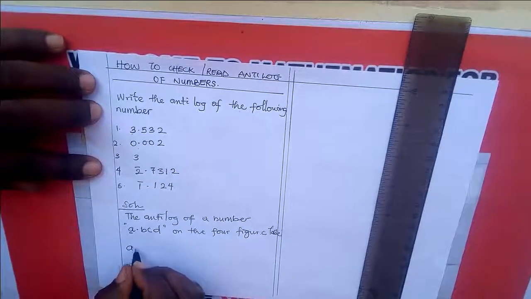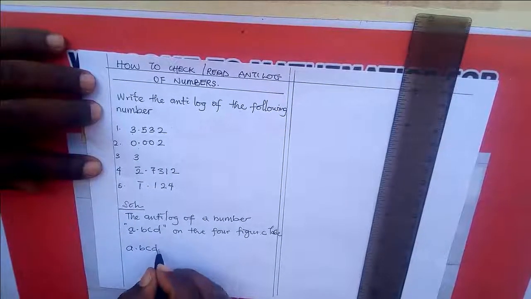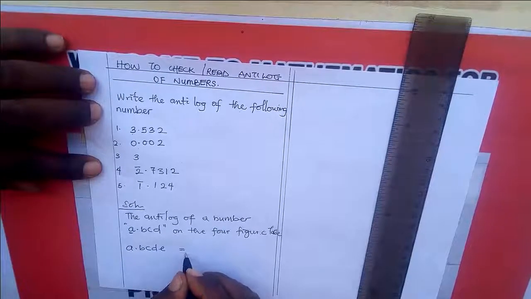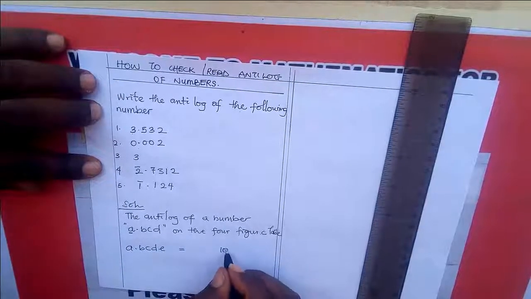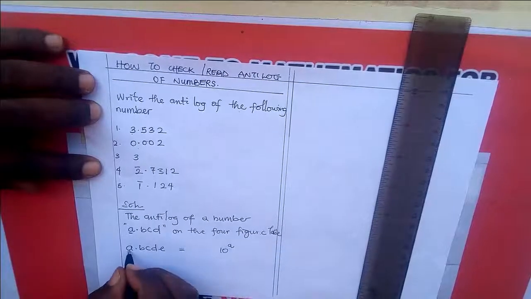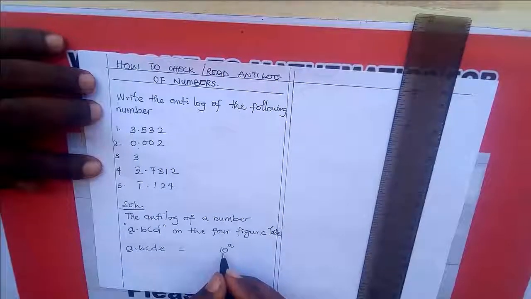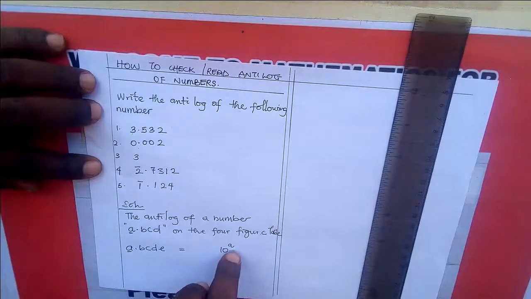You write a.bcde implies 10 raised to the power of a. Since a is the characteristic, you make it the power of 10.